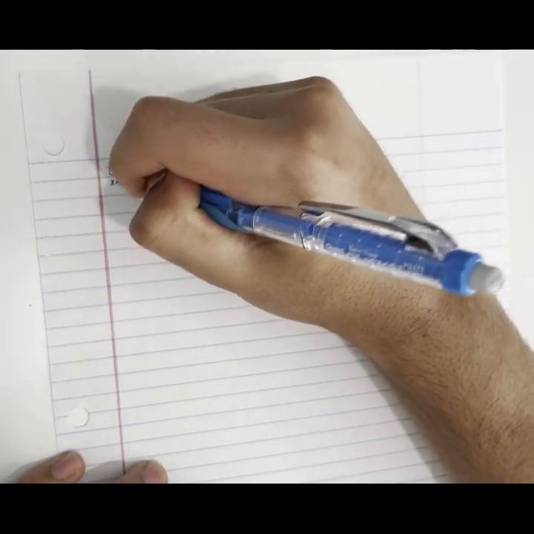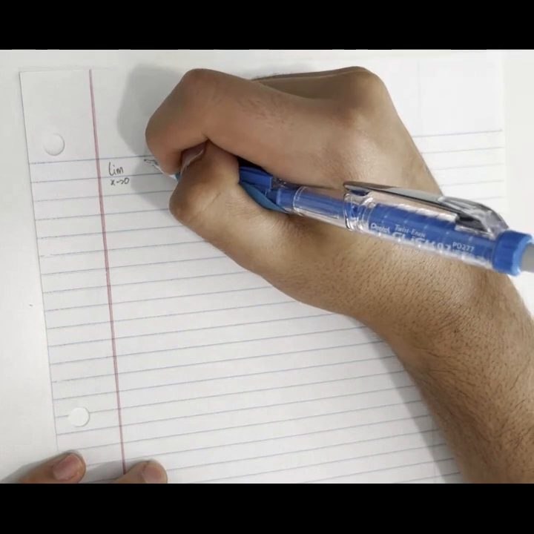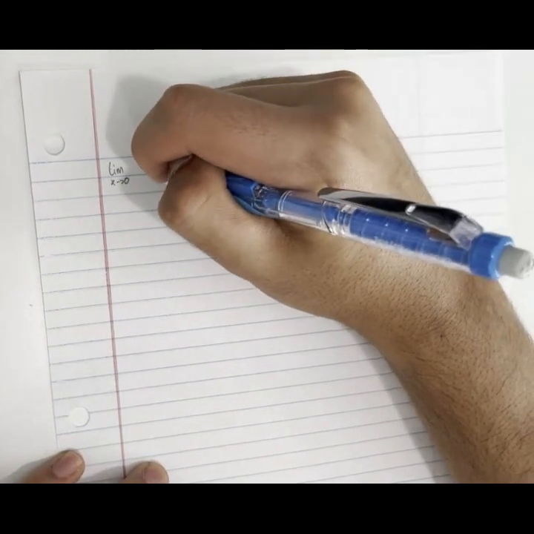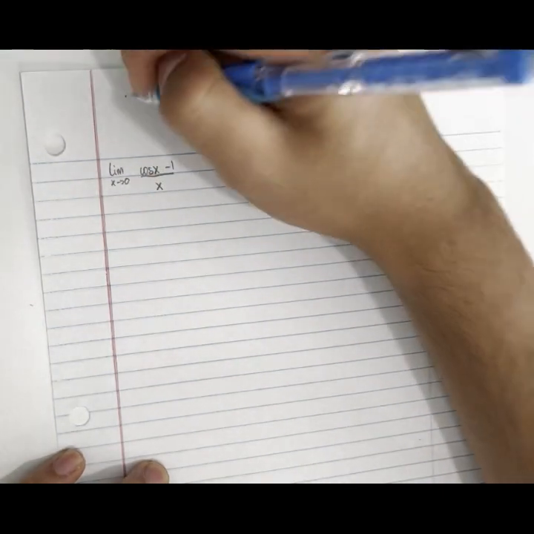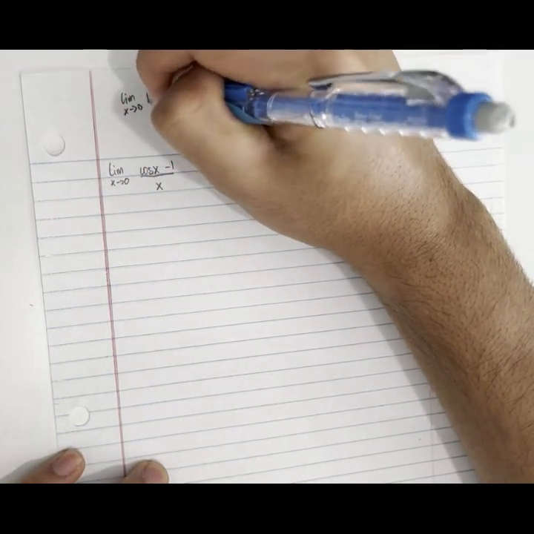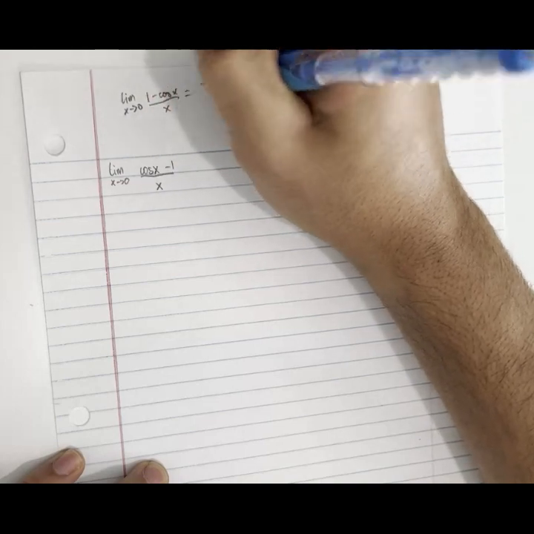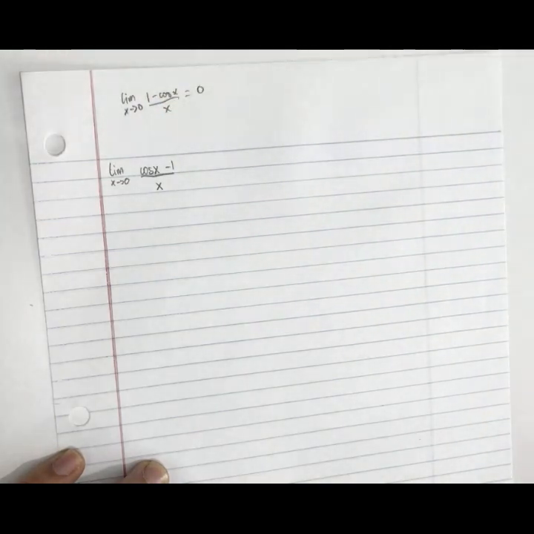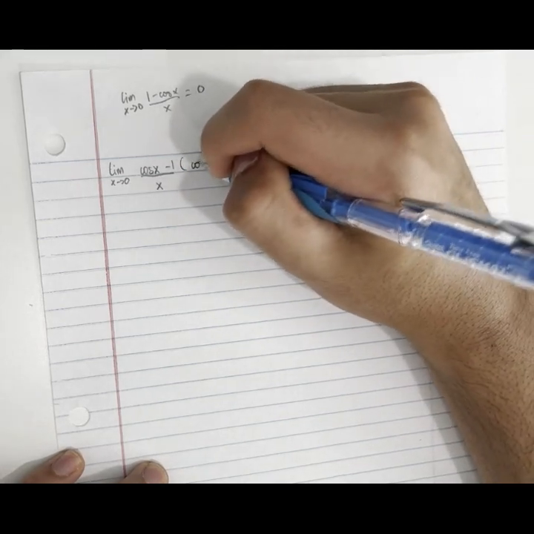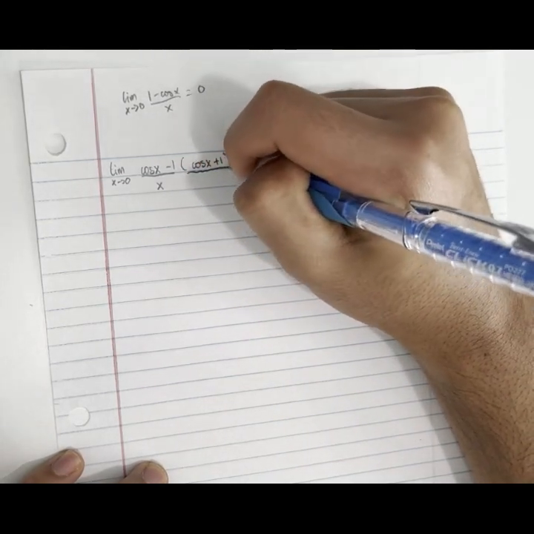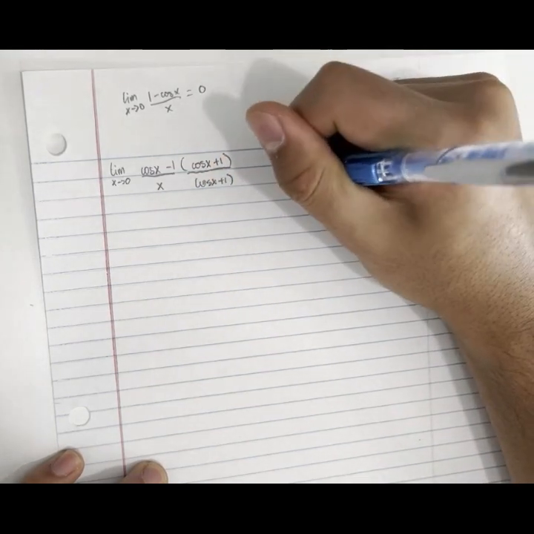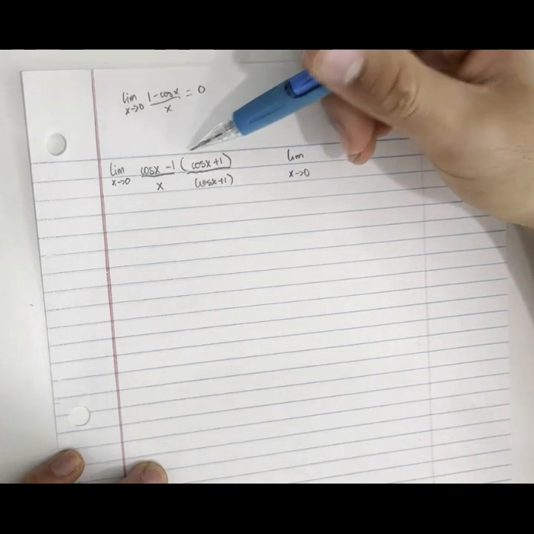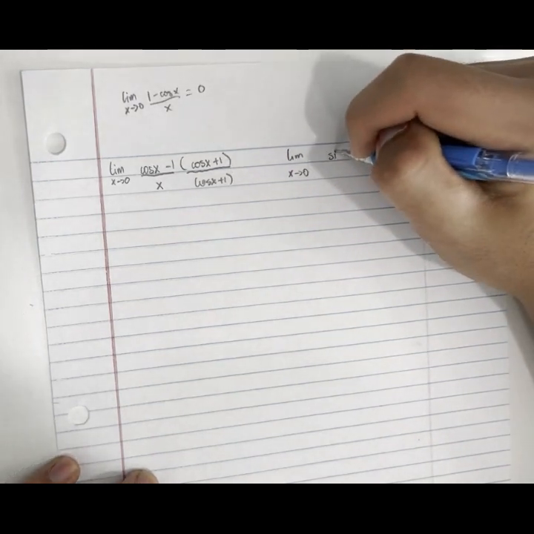So the next example here that I have is the limit as x approaches 0 of cosine x minus 1 over x. Now, don't get tricked by this and think that it's this. No, this is not this. So I'm going to multiply by the conjugate first. Cosine squared x minus 1, that's sine squared x.